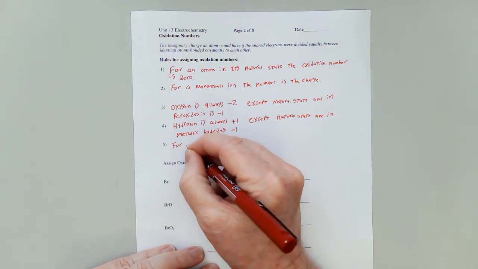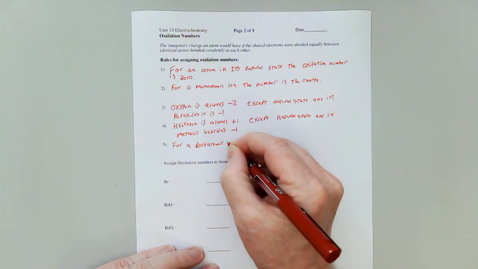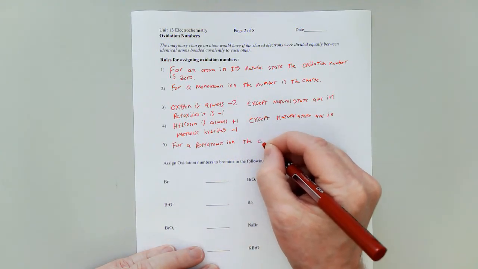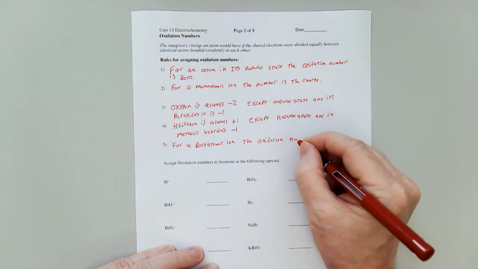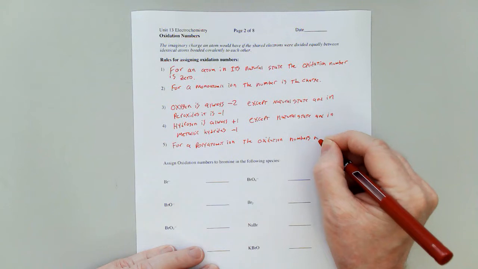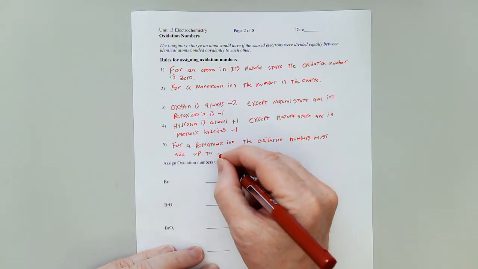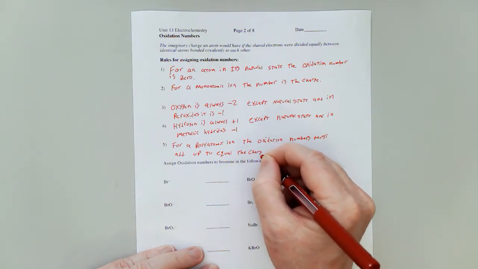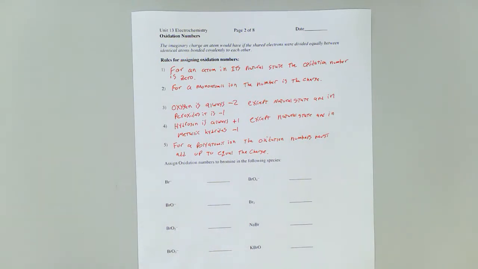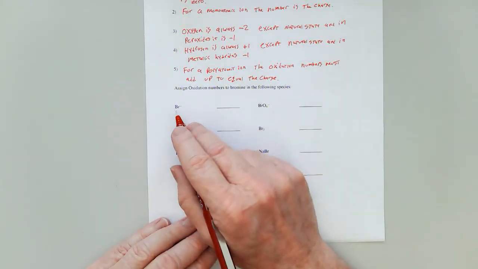And then the last rule is for a polyatomic ion, the oxidation numbers must add up to equal the charge. Okay, so rules are funky things sometimes. Examples are much better. Let's focus on bromine.